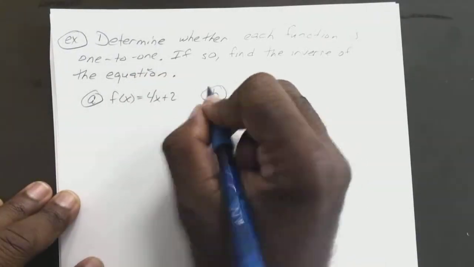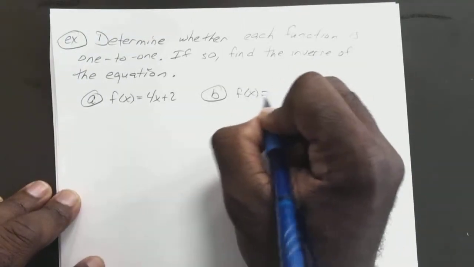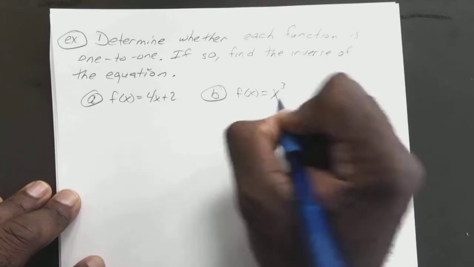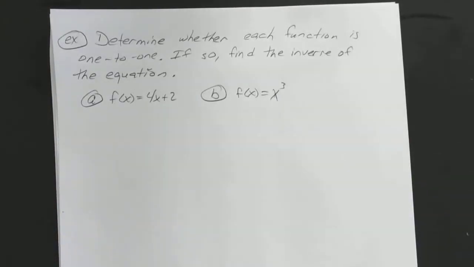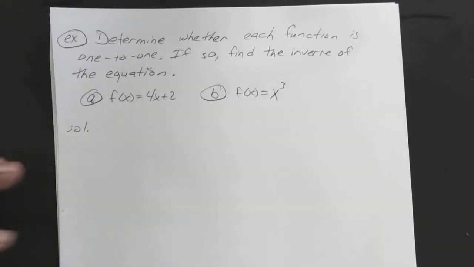Okay, so for A, we're going to have f of x equals 4x plus 2. And for B, we're going to use f of x equals x to the third, just to show how we're going to prove it's an inverse without relying on just plugging in random values.